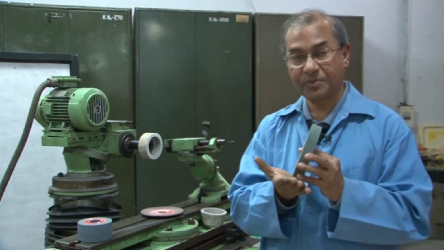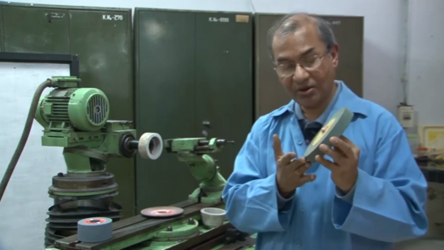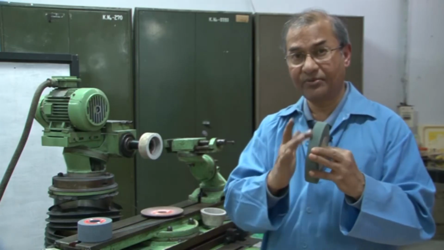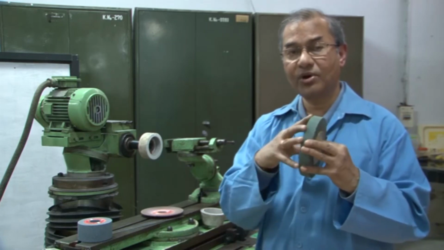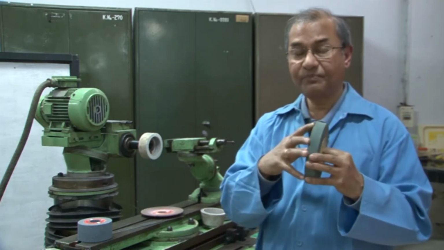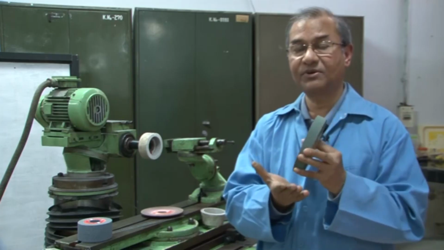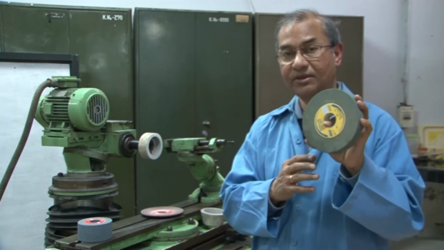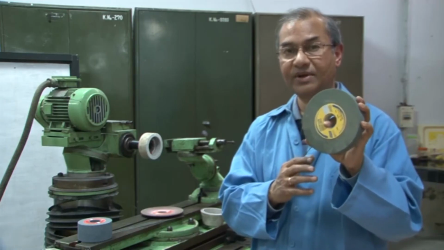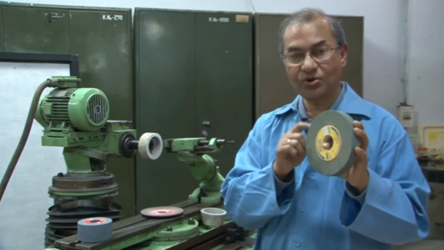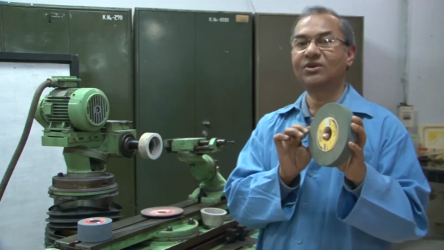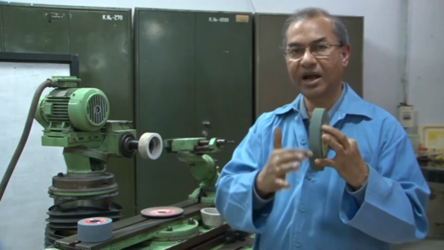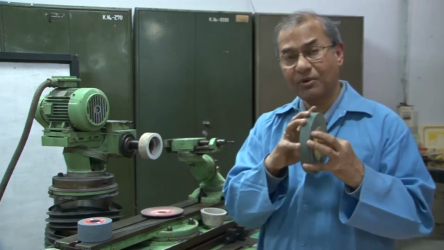Now, since the workpiece material is very hard, those grains which will be on the surface of the grinding wheel will be worn out very quickly, because the material of the workpiece is very hard. Now if the wheel is very strong, then those worn out grains will not be easily dislodged, and they will stay on the periphery, on the surface of the grinding wheel. What is the problem with that?